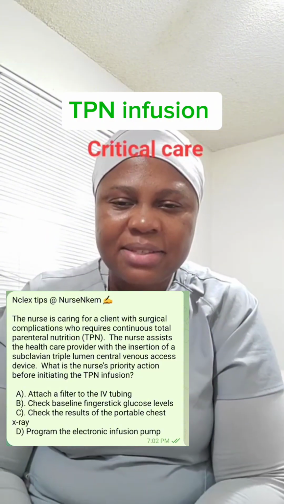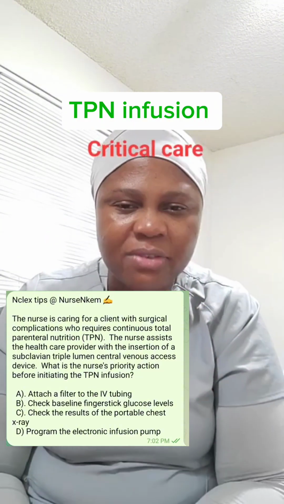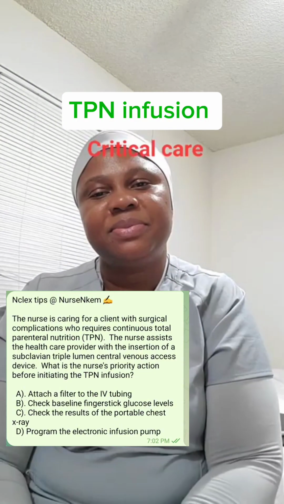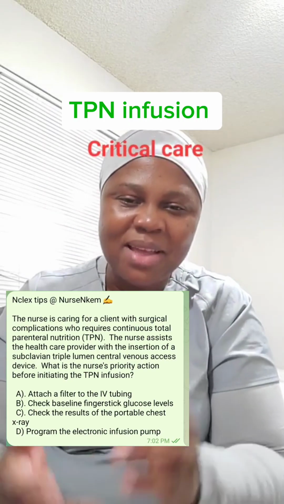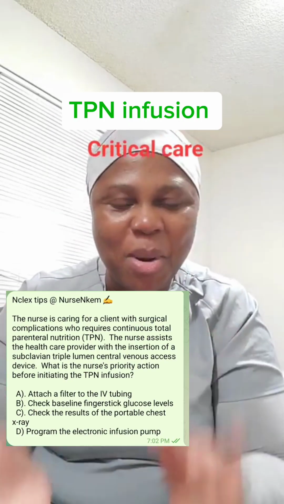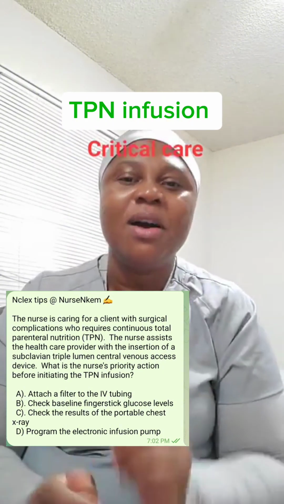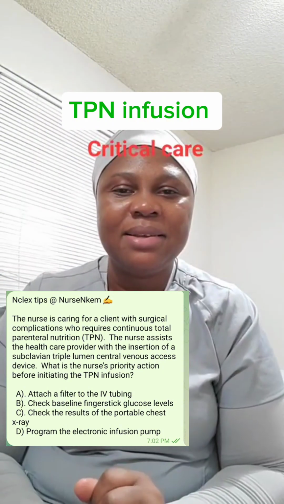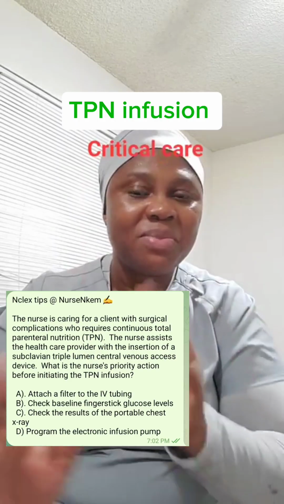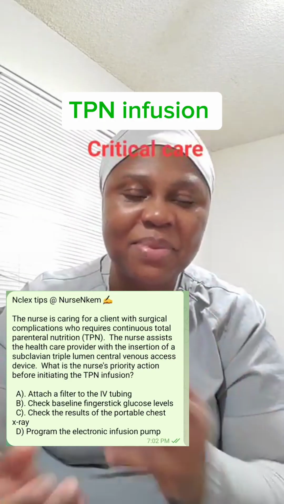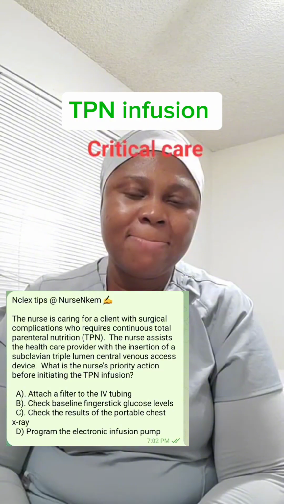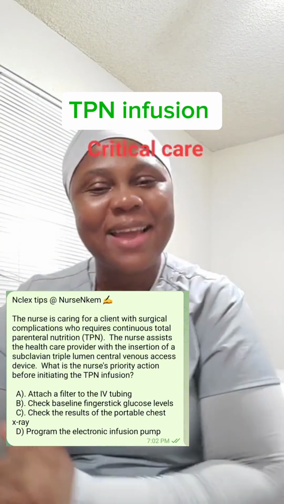Option 3 says check the results of the portable chest X-ray. Option 4 says program the electronic infusion pump. All of them are good. All of them are accepted in starting your TPN. From A to D is accepted. That is the right thing to do, right?